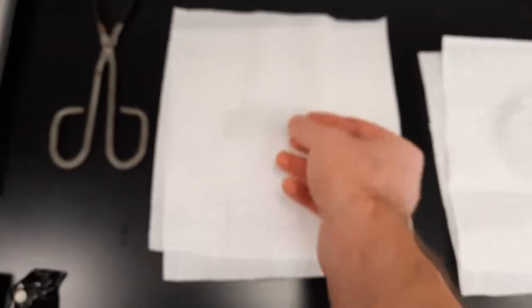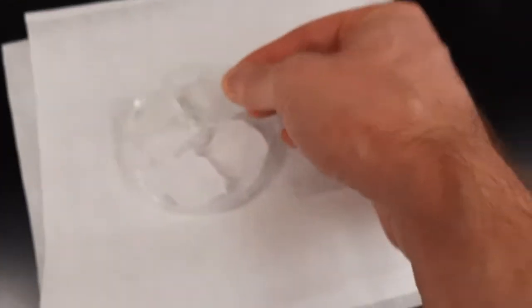Okay, so first thing, we need to take our slides, and we're going to have a room temperature slide. We're going to have a cold slide. This is ice. And put that on the ice.